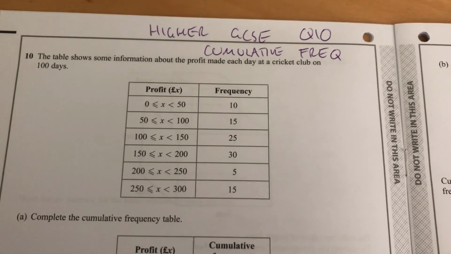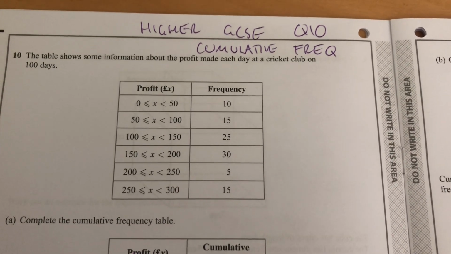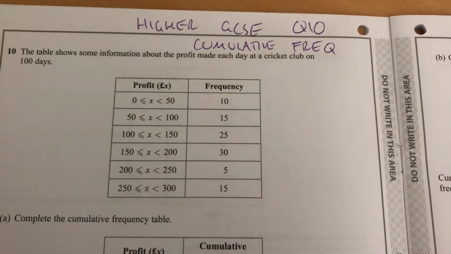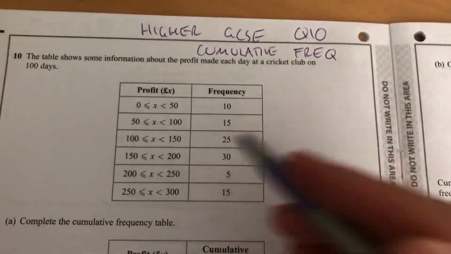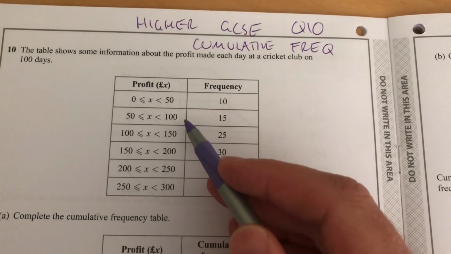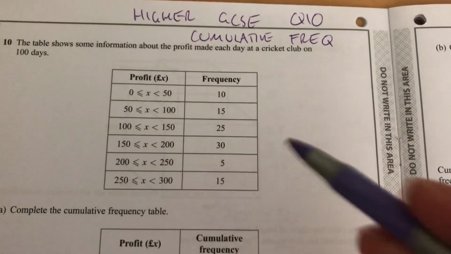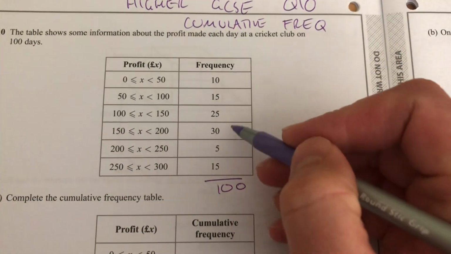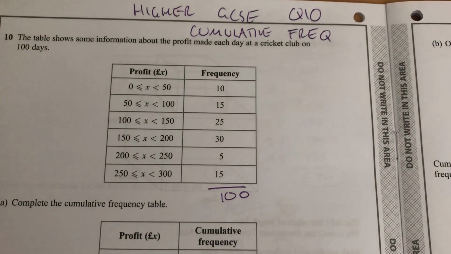We're continuing our higher GCSE maths exam preparation, and we're doing a question. Although it's from paper one, it's cumulative frequency, so it could come up in paper 1 or 2. We've been given this table with some information about the profits made each day at a cricket club on 100 days. So we know that the totals are 10, 25, 50, 80, 85, and 100. We're going to turn that into cumulative frequency.